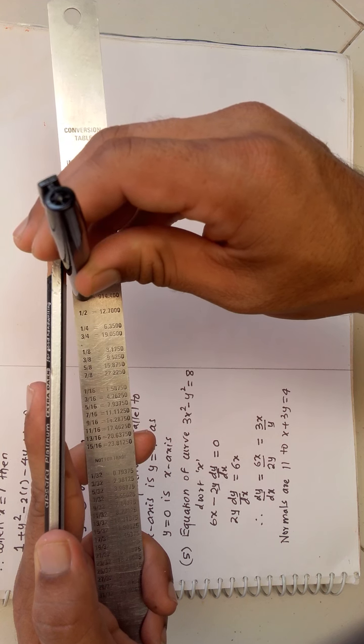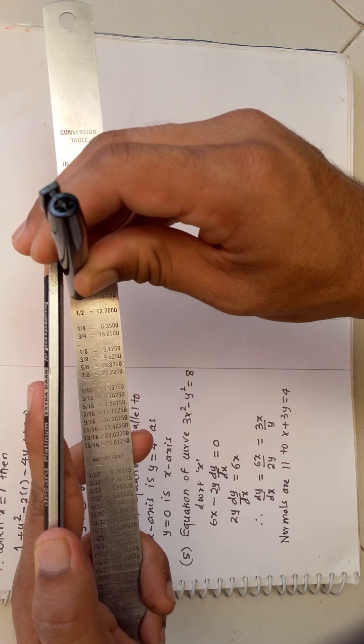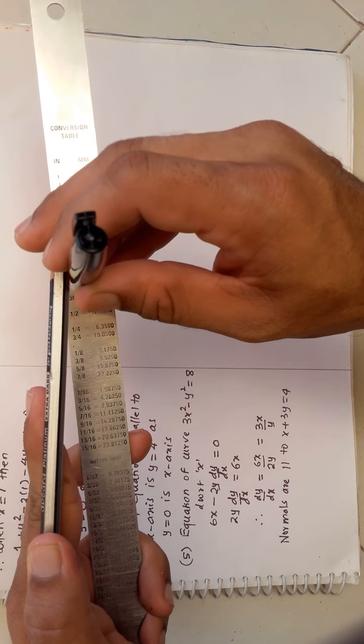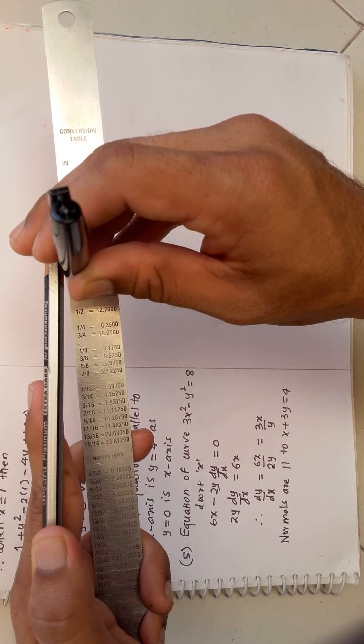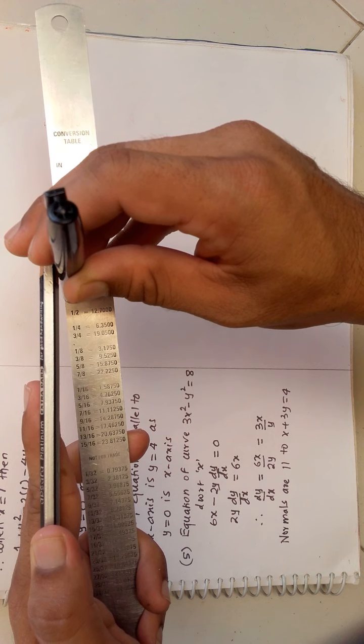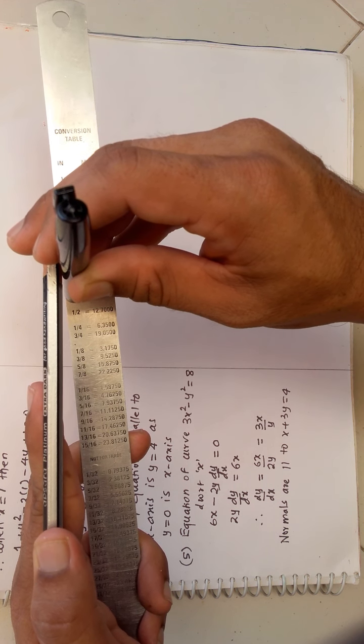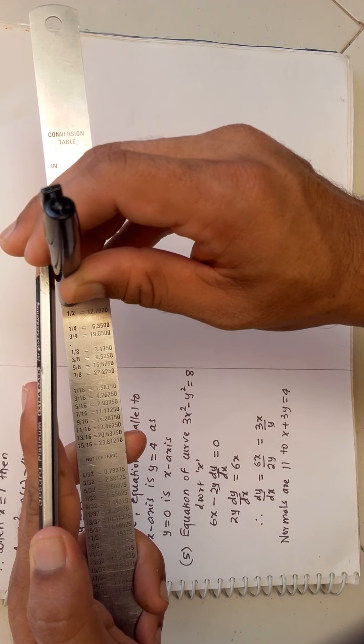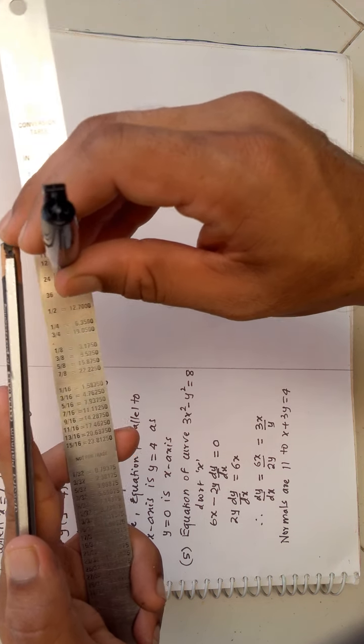So this particular tangent is already perpendicular to the line. So the slope of that line will be the negative reciprocal of the tangent. Are you getting what I am saying?